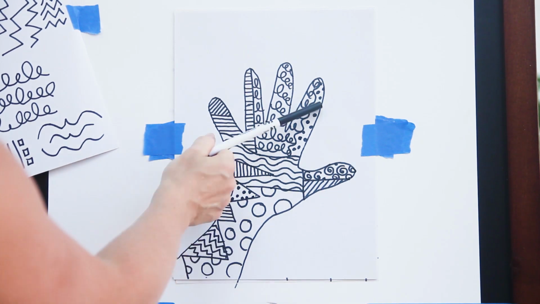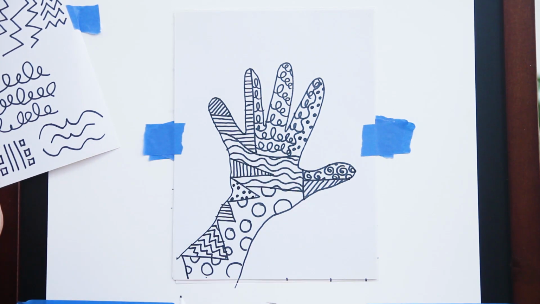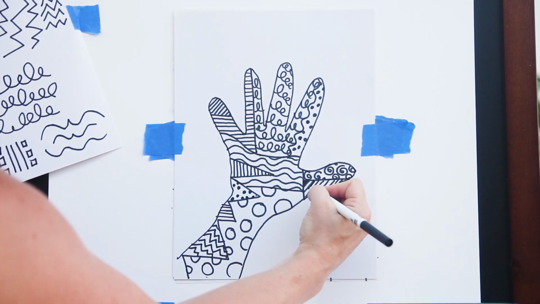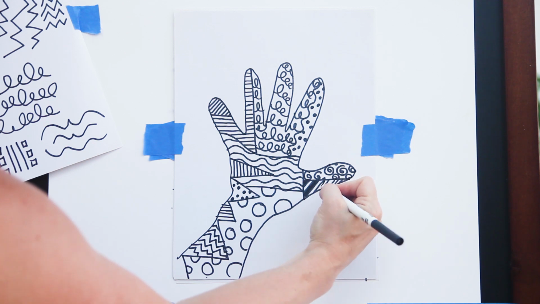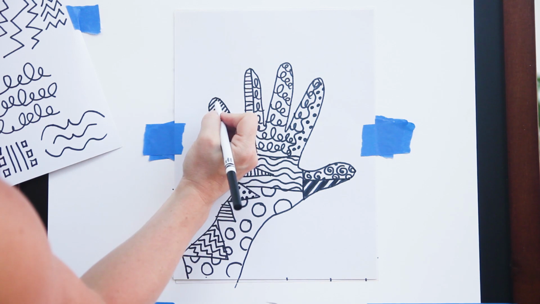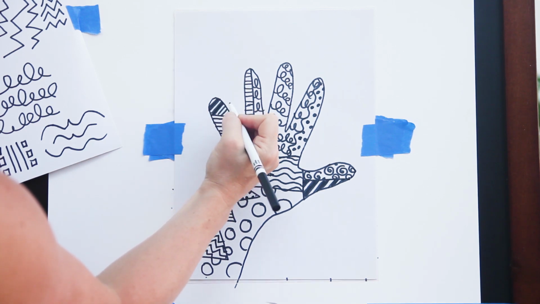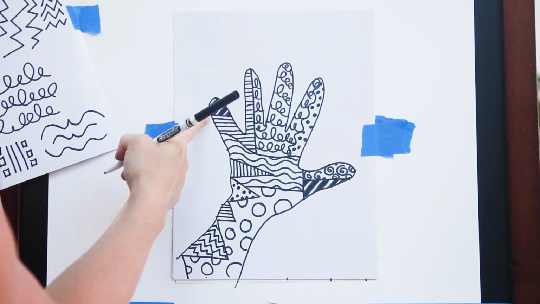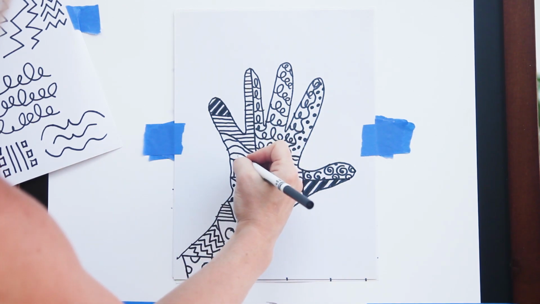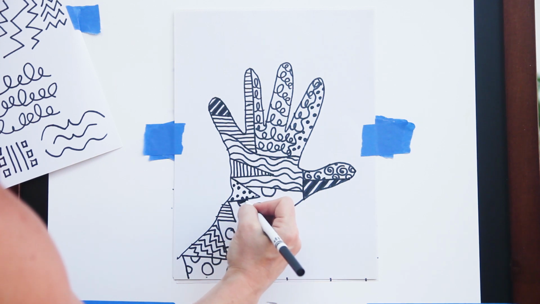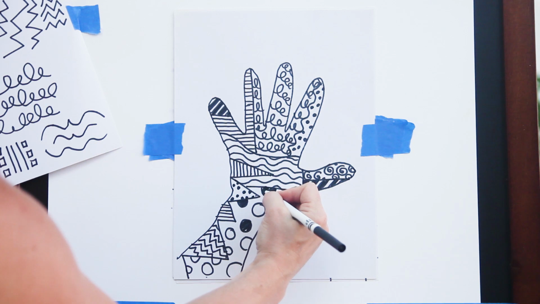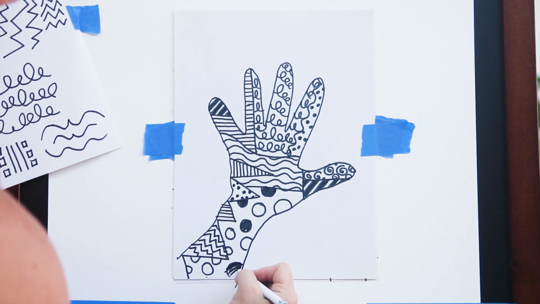Okay, now your whole hand should be filled with all your lines, all your variety of lines. You could take it a step further by filling in certain sections to make patterns. For example, diagonal, thicker lines. You could fill in any part you want, really. Let's do some polka dots. Not all of them, but maybe just a few that are black.